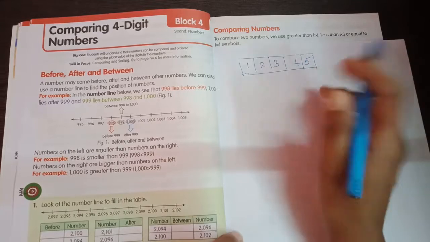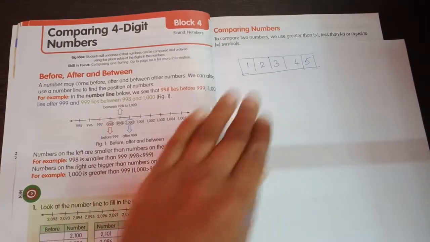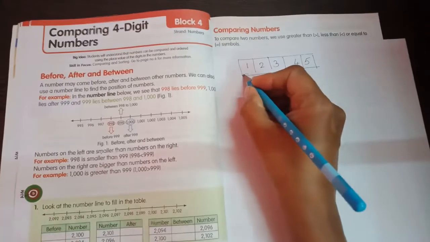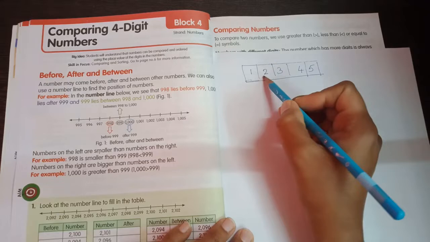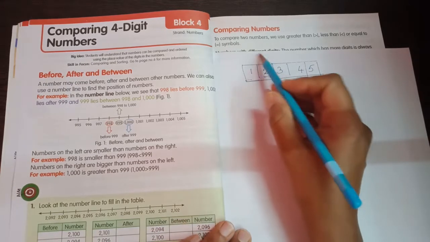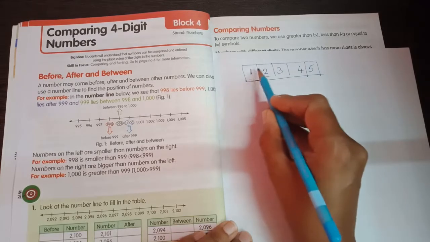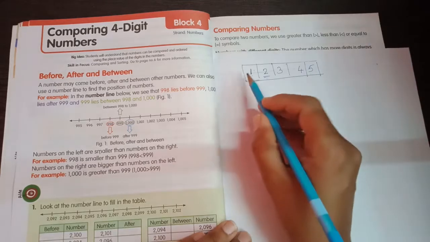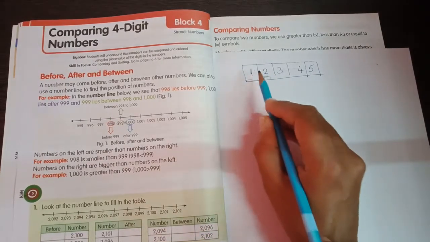So here I want to ask you, which is the very first number that comes here? The very first number that comes here is 1, right? So we are starting with 1. So this is the first number, and 1 comes before which number? It comes before 2. Exactly before 2. So 1 is the starting number. Of course, it comes before all the other numbers which are behind it. But it comes before, that means exactly before 2, right?